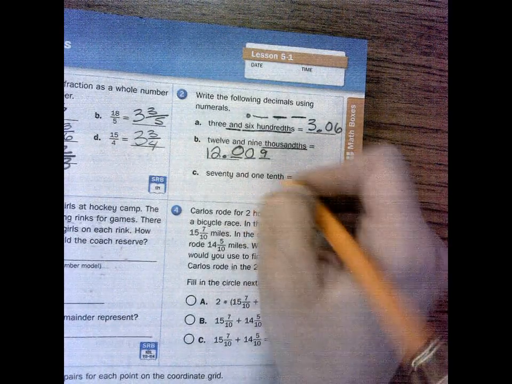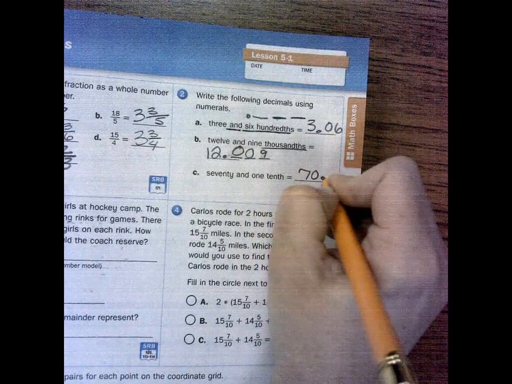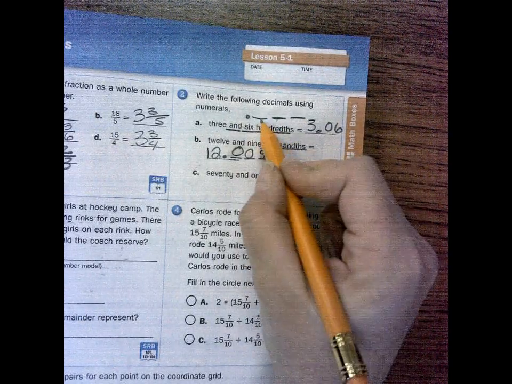70 and 1/10, so 70, decimal, a 1 in the tenths place.